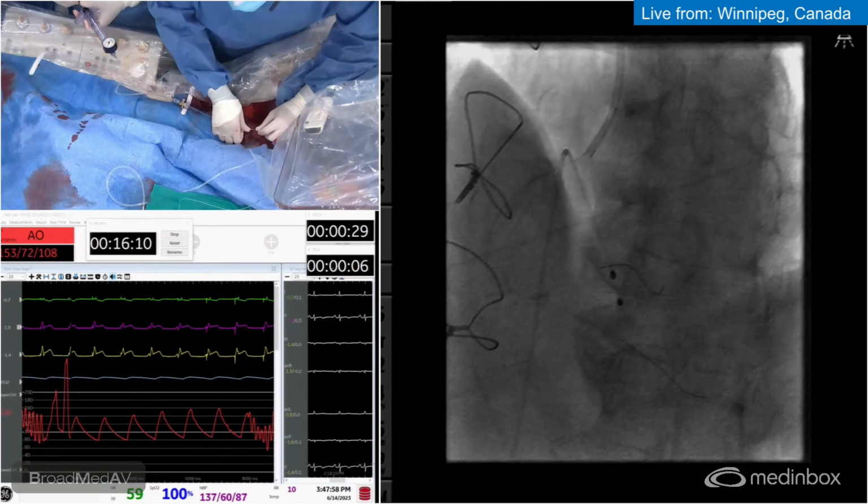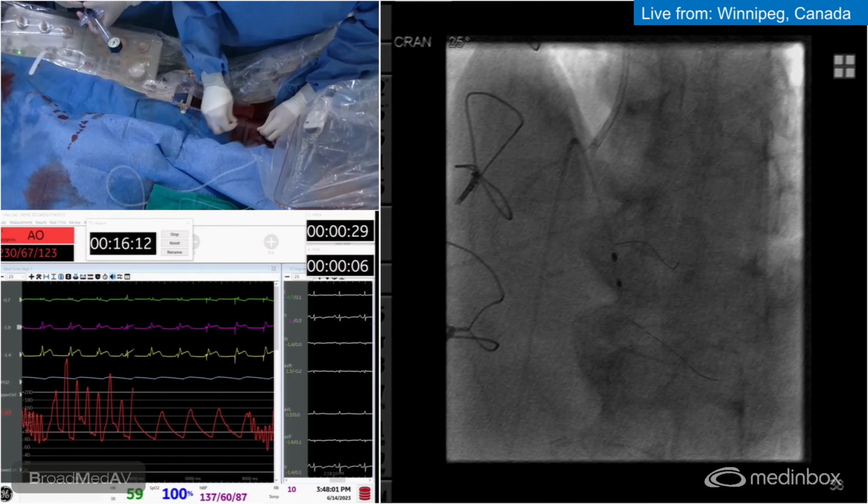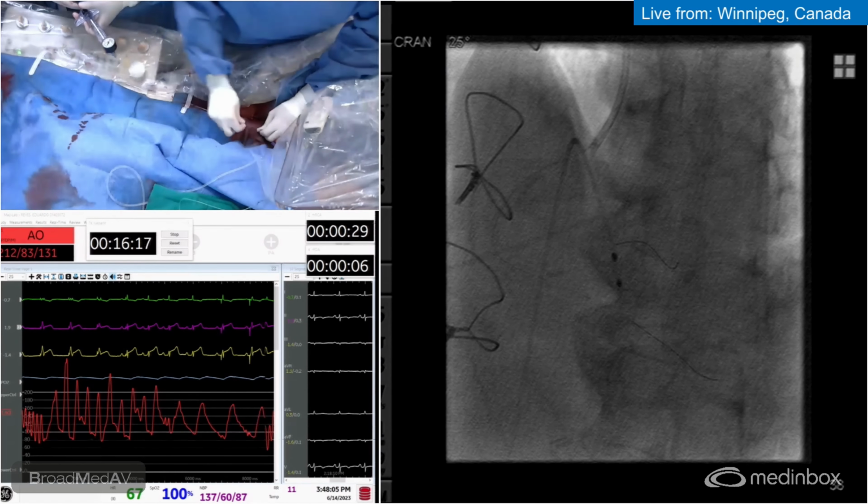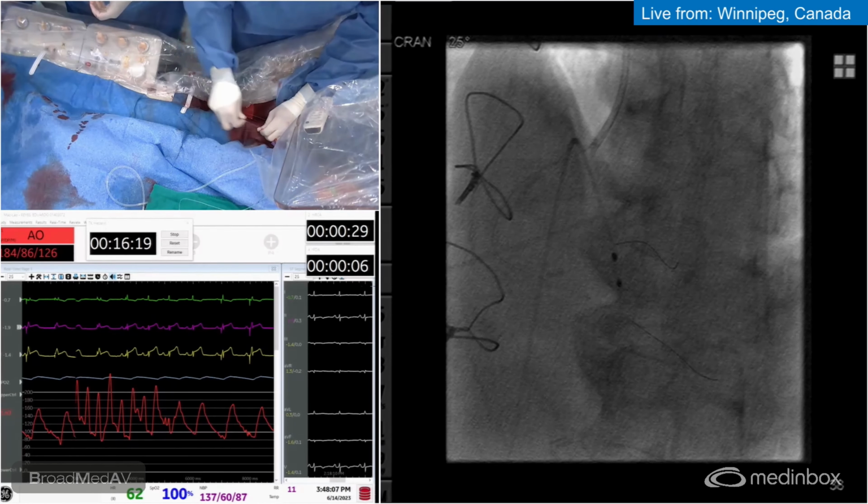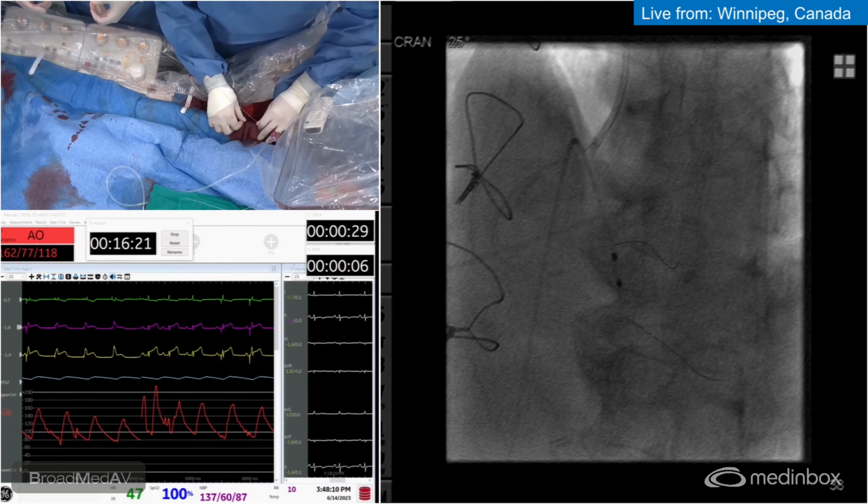Should we give adenosine or hold off for now? I think you don't need it. Sounds mostly good. We're not going to take the orbital down anymore, right? You want to take out the Viper? So we can take the Viper wire out because that's not going to be our next step.